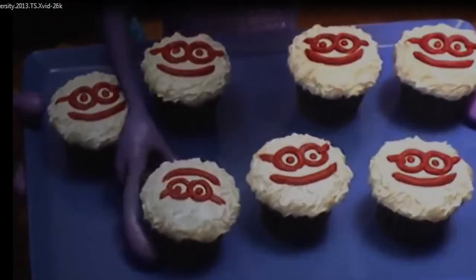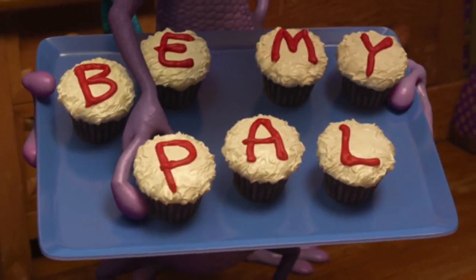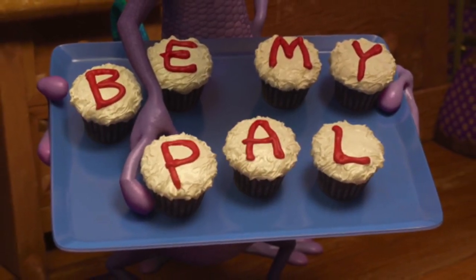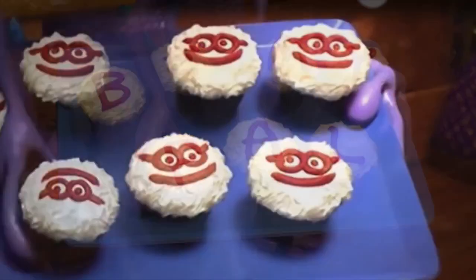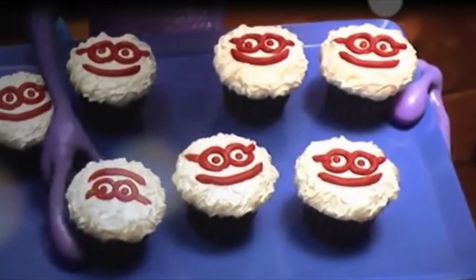In the US version of the film, the cake spells out "Be my pal," but as the word pal isn't very popular in other countries, all other versions of the film show the cupcake having a smiling face with glasses.